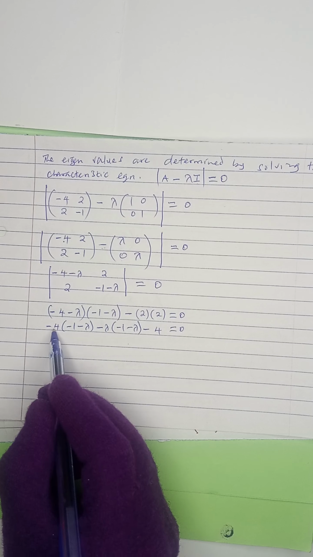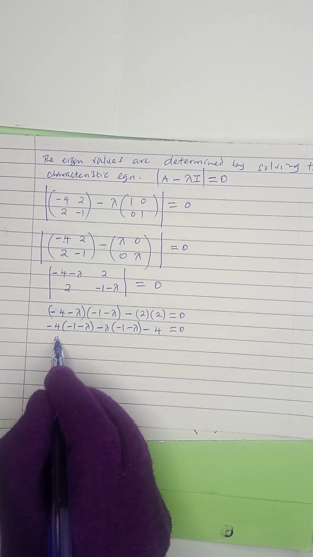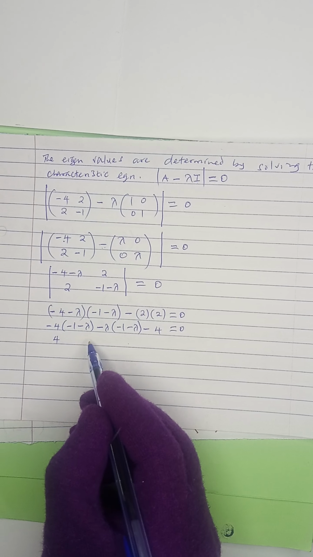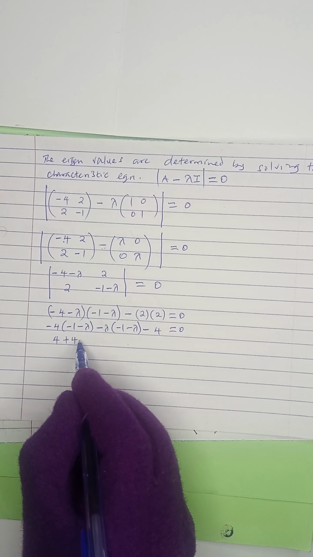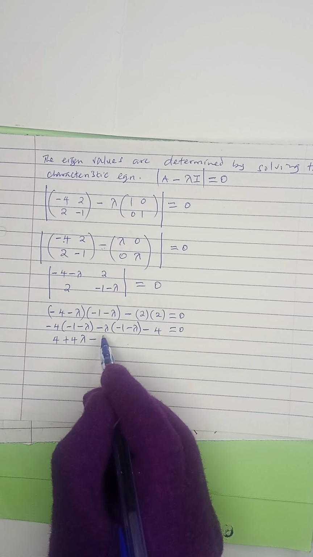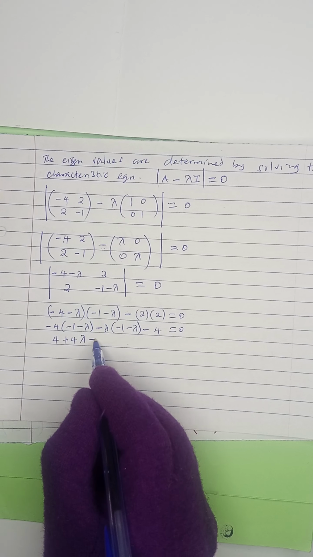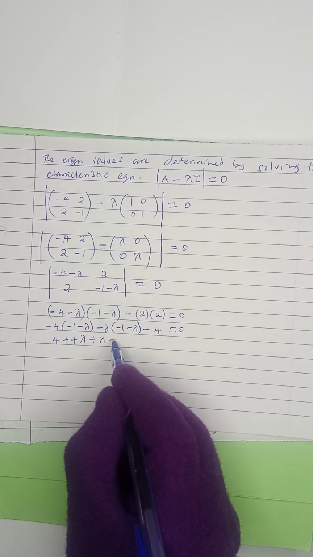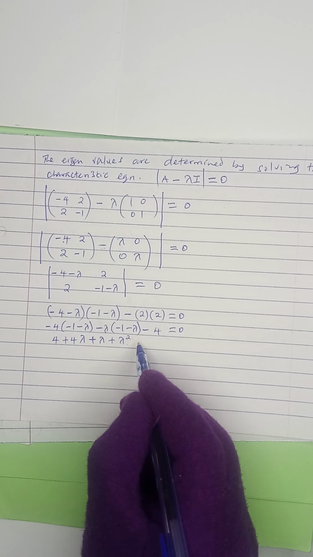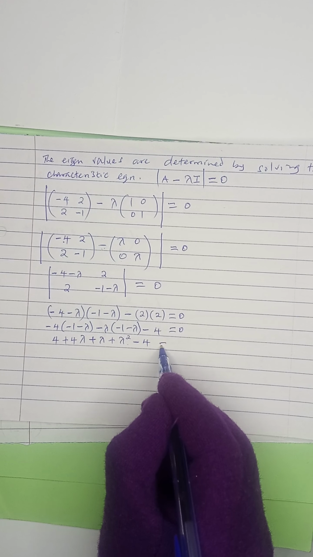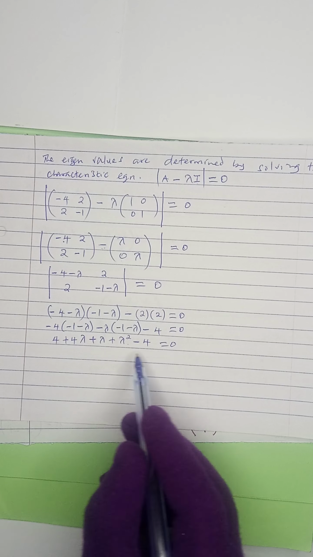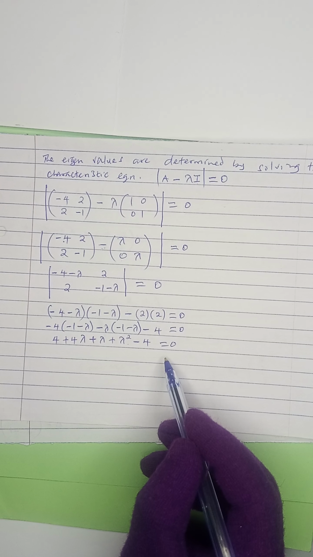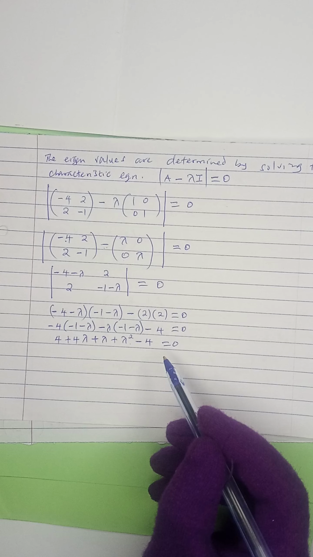Then -4 times -1 is +4, -4 times negative lambda is +4 lambda, then -1 times -1 is positive lambda, then negative lambda times negative lambda is positive lambda squared, then -4 equals 0. So what you're supposed to do here is rearrange and form a quadratic equation, then solve using the quadratic formula.